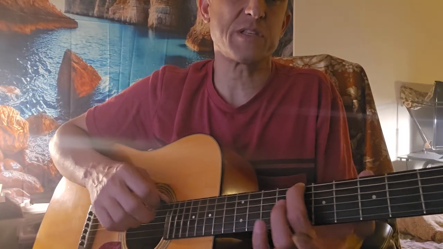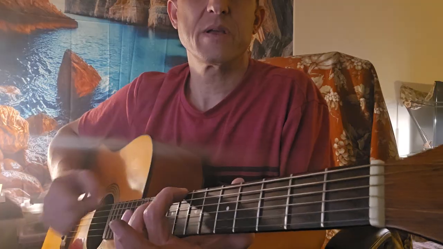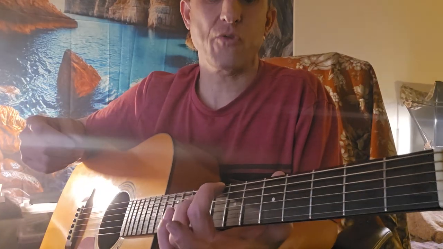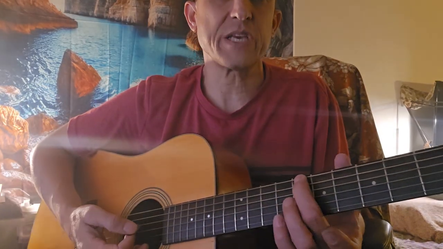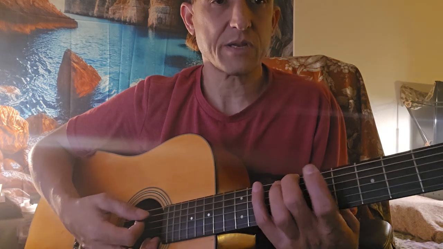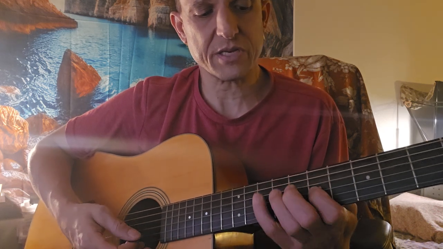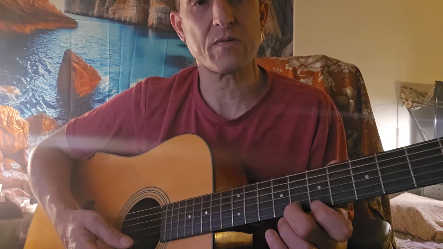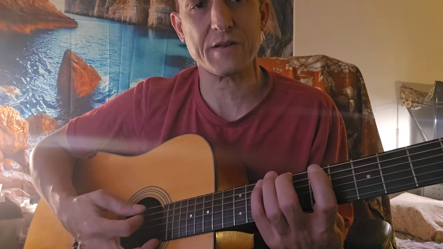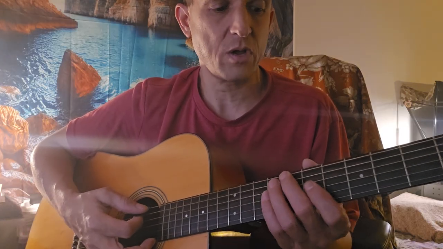C major, starting from a C note, which is on the 8th fret of the E string here. So it starts on your C note. Then it goes D, E, F, G, A, B, C, D, E, F, G, A, B, C. So it starts over, and it goes through 2 octaves in the key of C major.